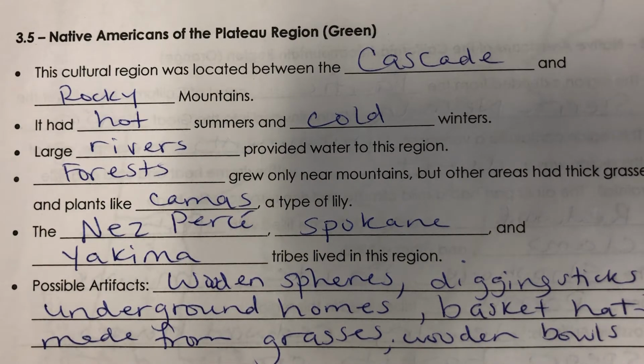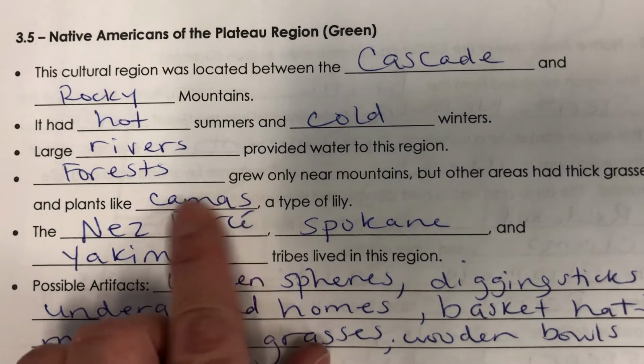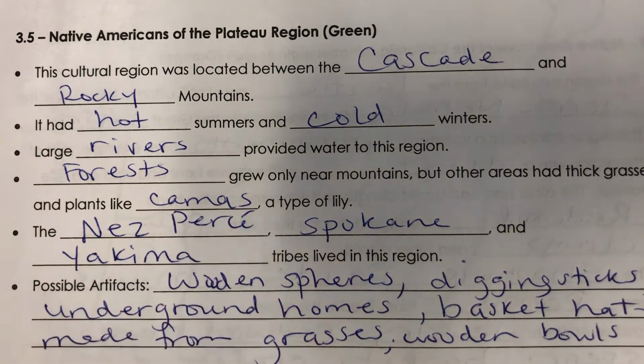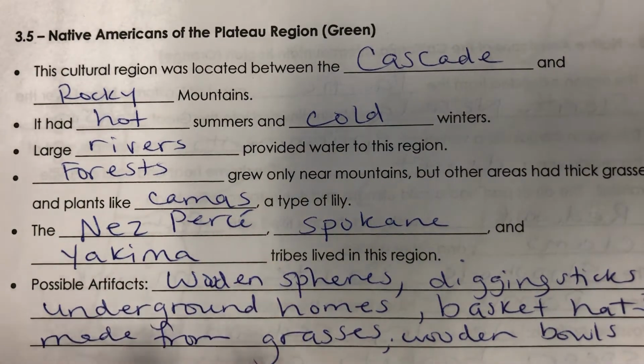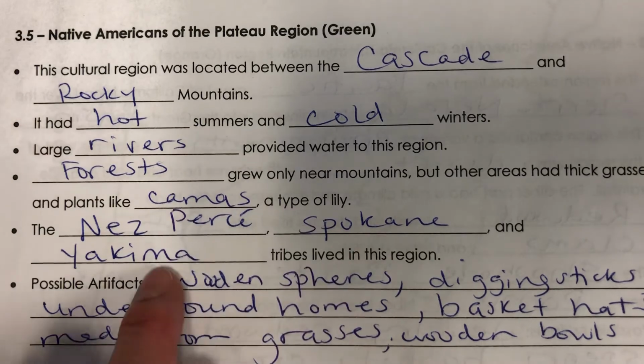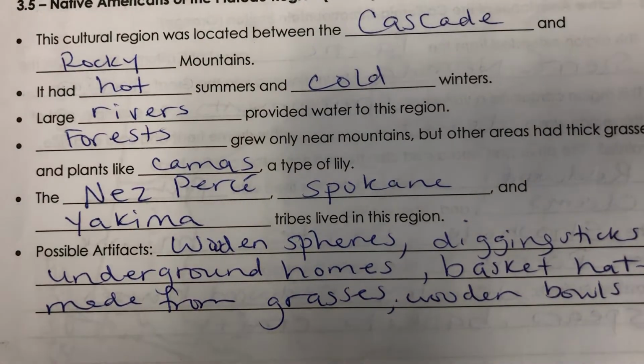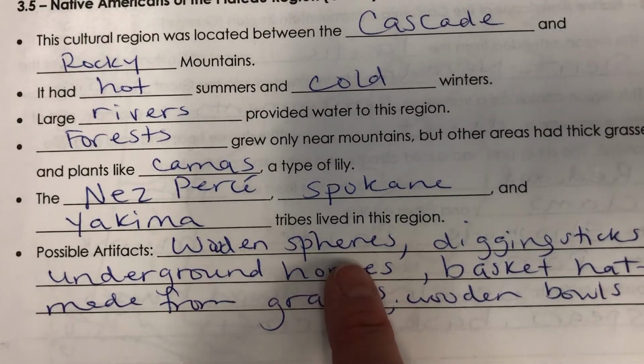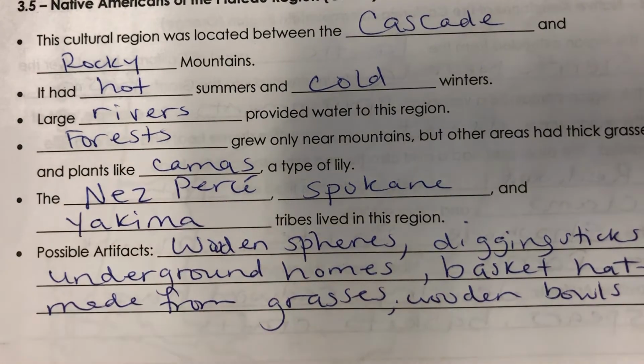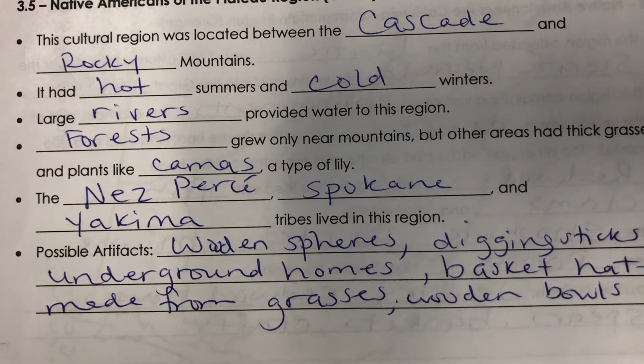Other areas did have thick grasses and plants, and then they had a special type of plant that's like a type of lily. Here are our tribes and possible artifacts. Wooden spears, and again, they could make those because they did have forests. They had to travel to those forests, though, because they were only near the mountains.